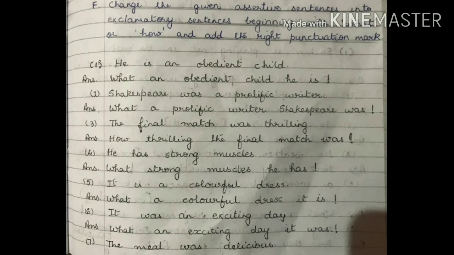Good morning, students. Till now, we have completed exercises A to E of the first chapter in grammar, that is the sentences. I hope you have understood them and written them down. Today, we will start with the explanation of exercise F on page 12 of your grammar textbook.